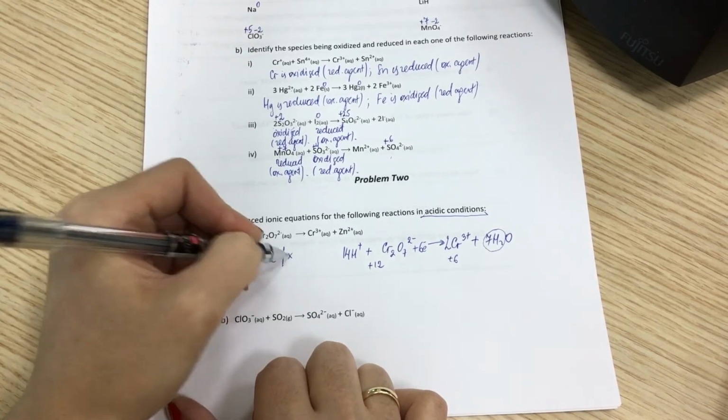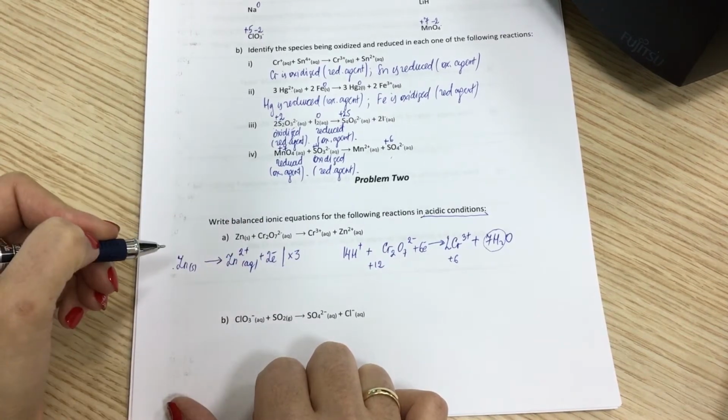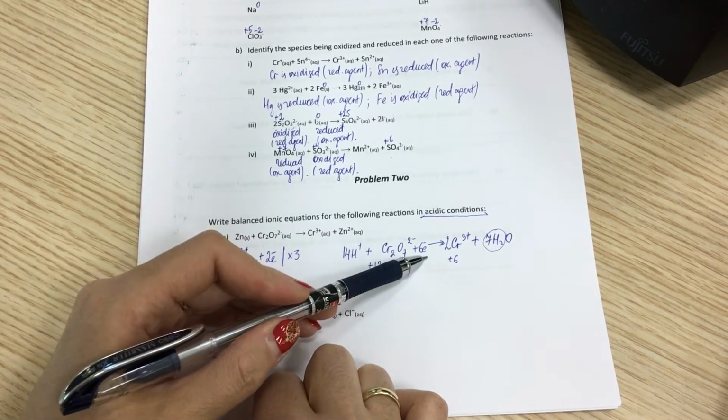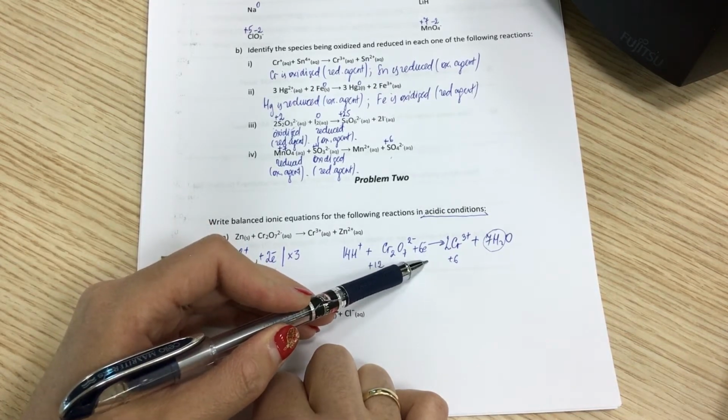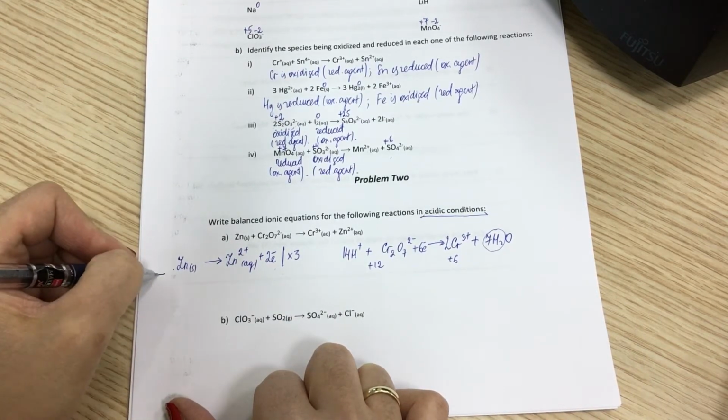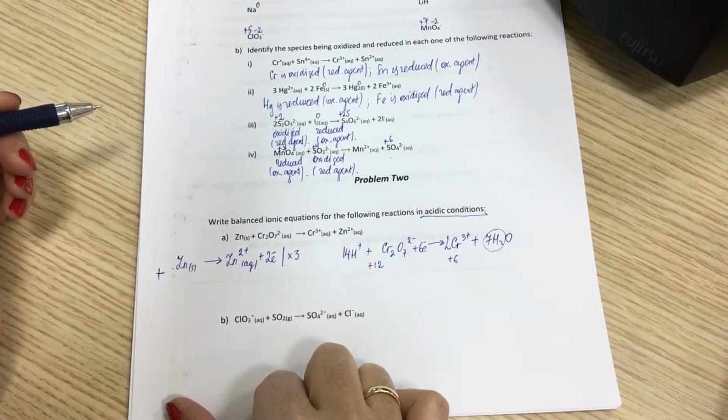In that case, I have to multiply this reaction by 3, so that it gives me 6 electrons, equal to the 6 electrons in the other half-cell equation. Having those two, I can add both of them to give me the overall equation.